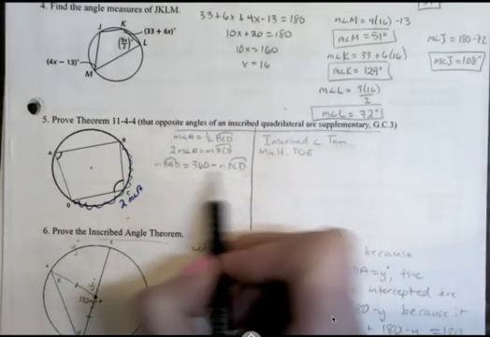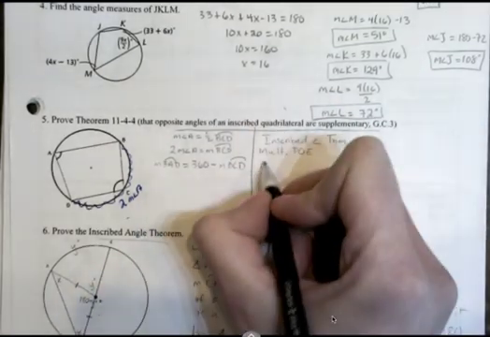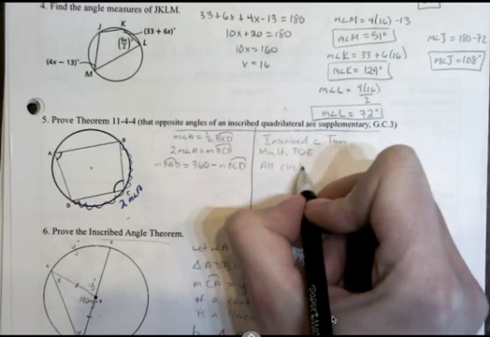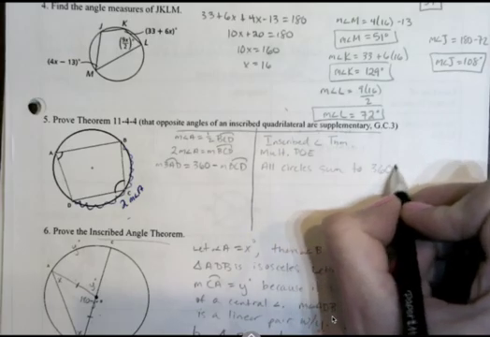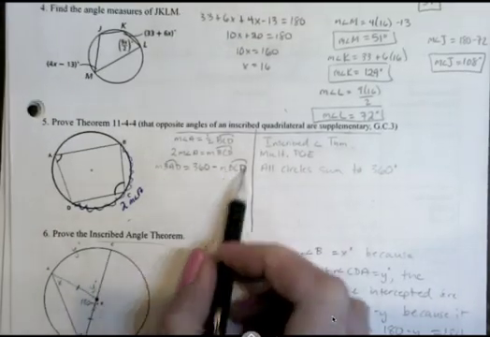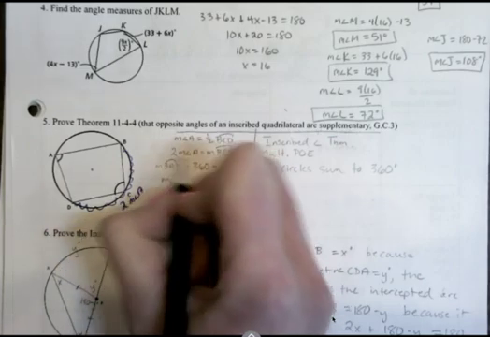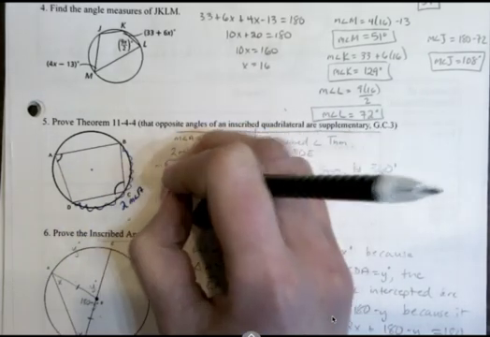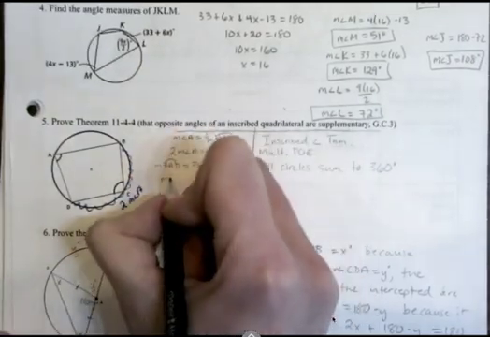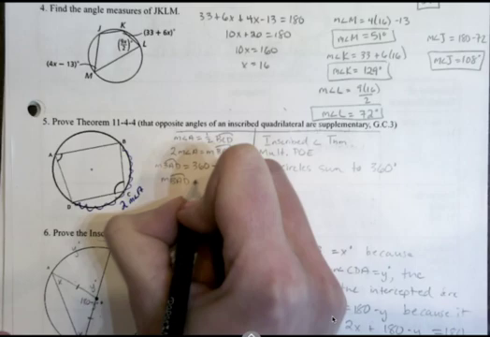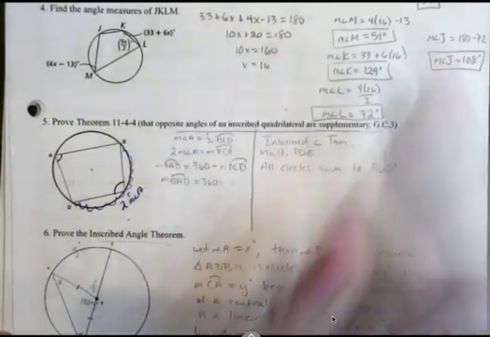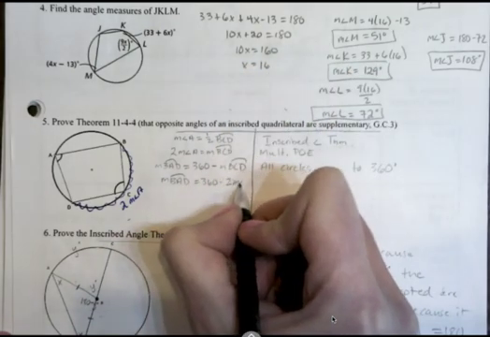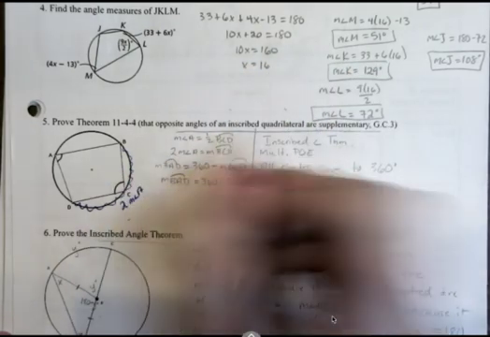And that is just because we know that all circles sum to 360. So I'm going to substitute in this guy: the measure of arc BAD is 360 minus the measure of 2 times angle A. That's just substituting this up here, so substitution.